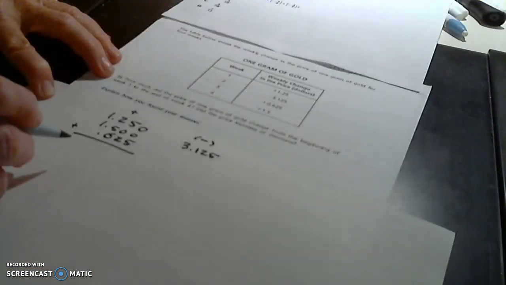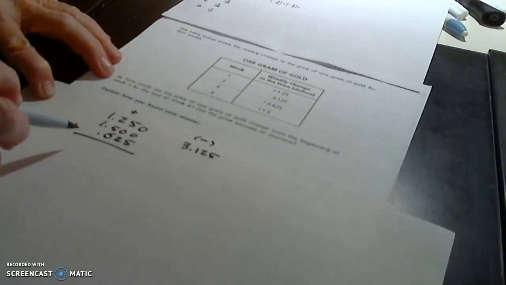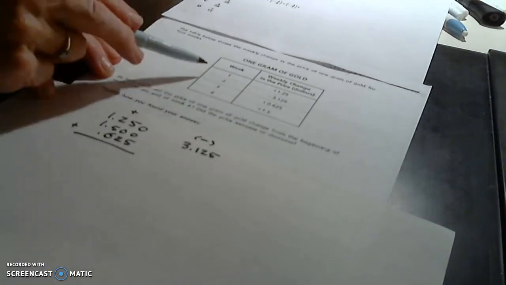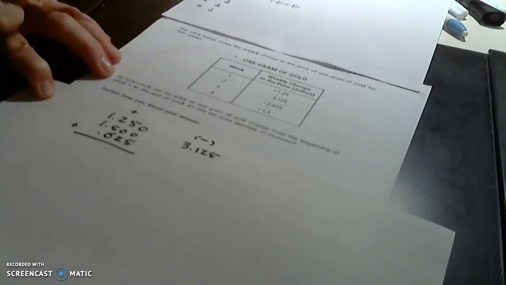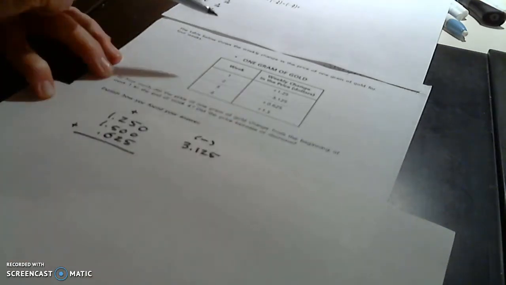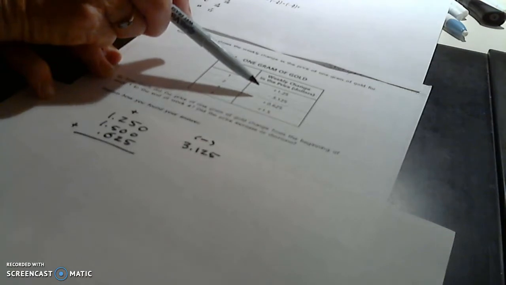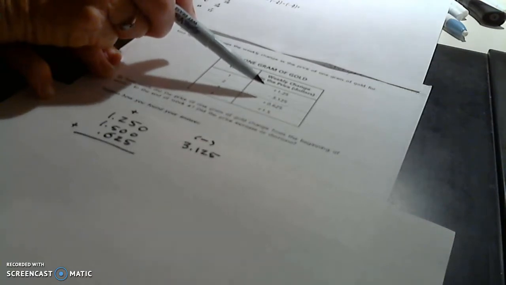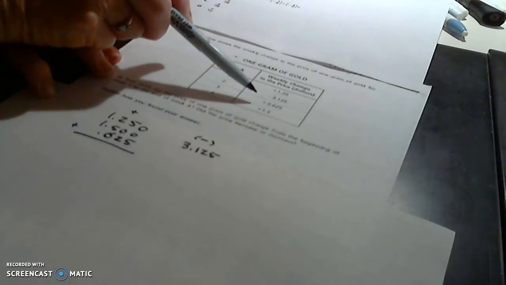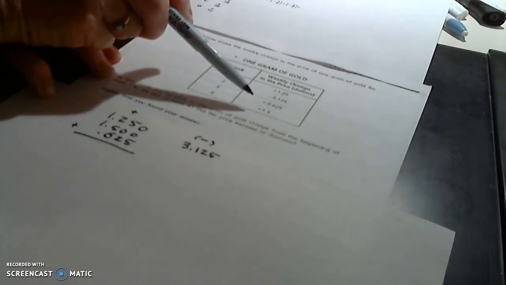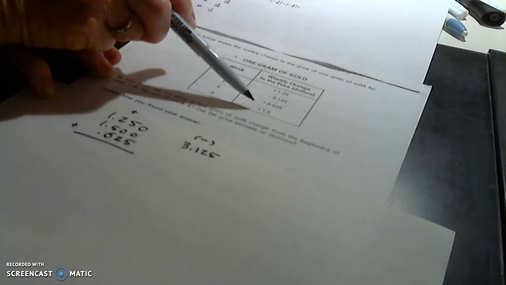This last question, which is a short answer, is very complicated and there's a lot of data in it. So we're going to walk through this step by step. First of all, it gives me a table that talks about a gram of gold. That's a very tiny speck of gold. So it says in week 1, it went up $1.25. Week 2, it went down $3.125. Then it went slightly back up again, 0.625, and then it went back up again, 1.5.